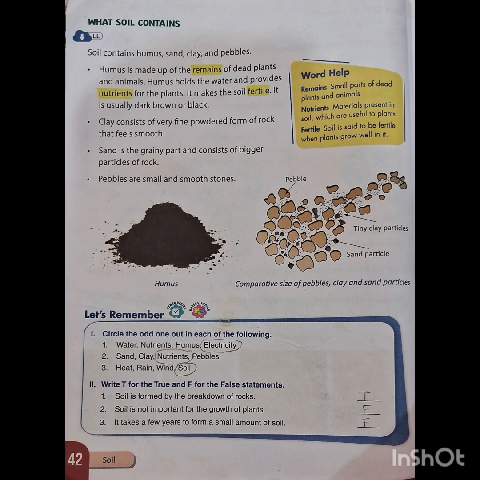Soil contains humus, sand, clay and pebbles. So what is humus? Humus means the remains of dead plants and animals. Humus holds water and provides nutrients to plants. It makes the soil fertile. It is usually dark brown or black. Clay soil consists of very fine powder forms of rock that feels smooth.